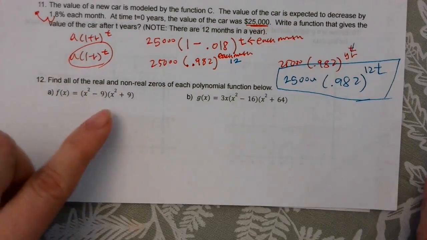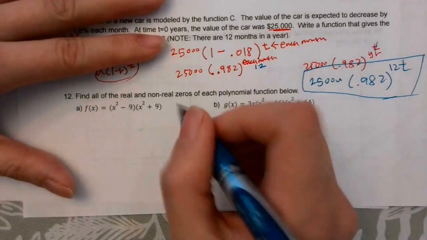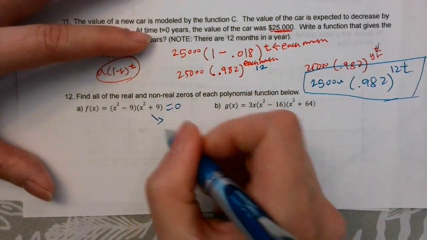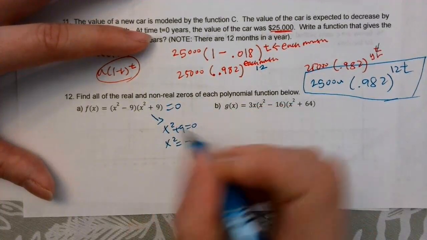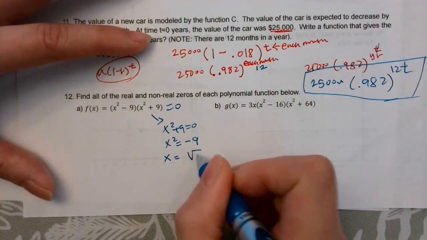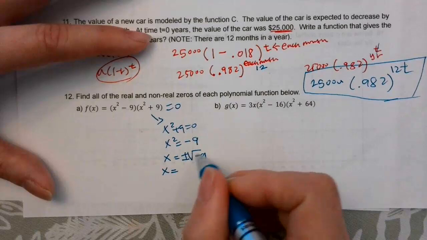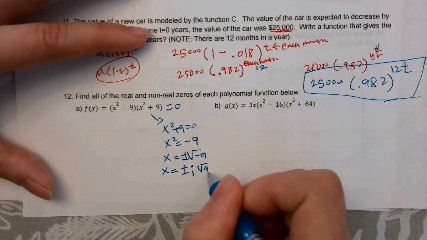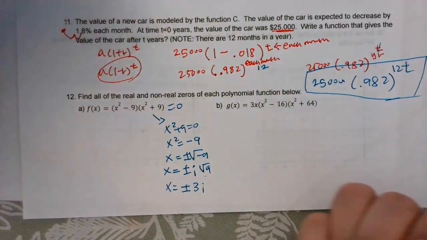All right, keep going. Find all real zeros and non-real zeros. Okay, so I'm going to set everything equal to 0. It's kind of partially factored, not yet. X squared plus 9 is equal to 0. X squared is equal to negative 9. Square root both sides. But when you square root it, folks, don't forget plus or minus. That's where you're going to make the most mistakes. The fact that negative is inside of the radical, that means i comes out. And what's square root of 9? 3. So x is equal to plus or minus 3i.